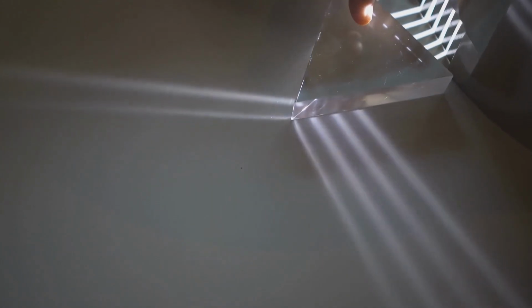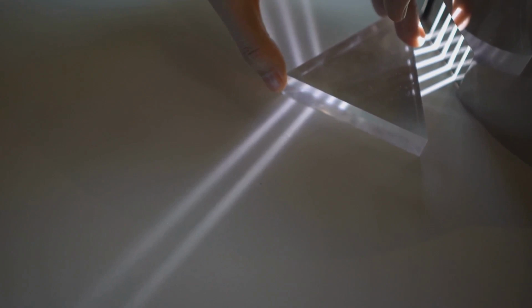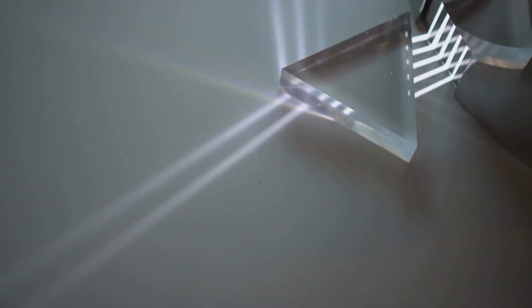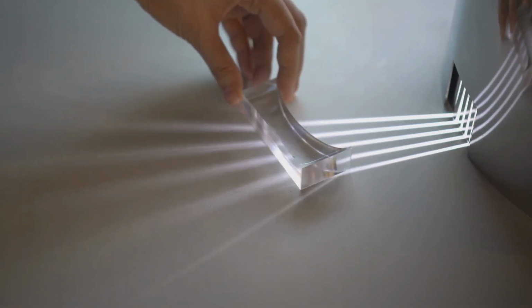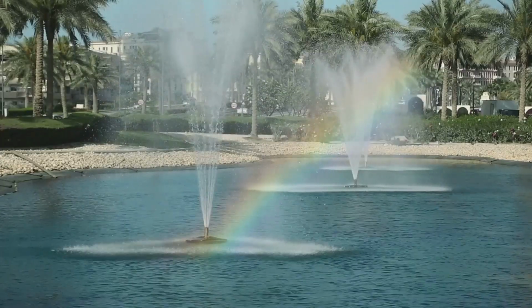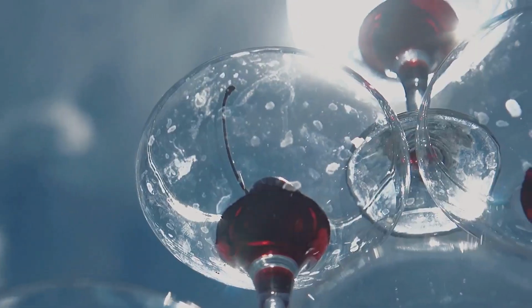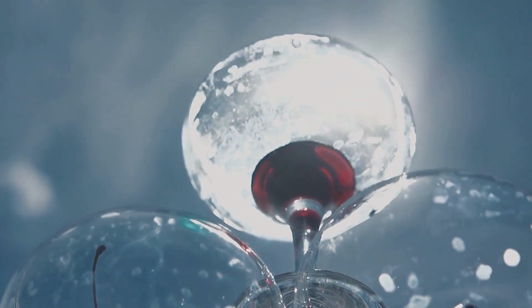Who needs a rainy day to see a rainbow? We can make one right at home. Before we dive in, let's understand the science behind it. It's all about a phenomenon called light refraction. Light refraction is the bending of light as it passes from one substance to another. Now let's create our own rainbow. All you need is a glass of water and some sunlight.